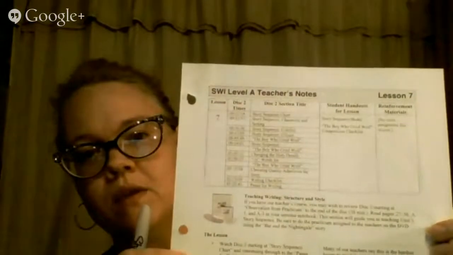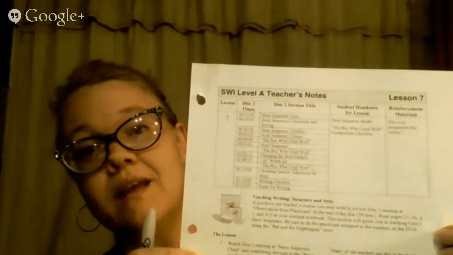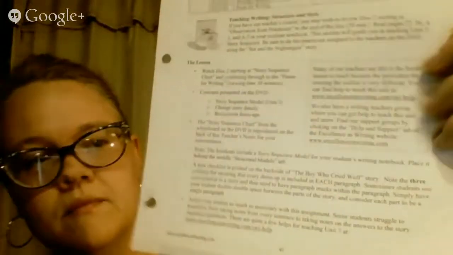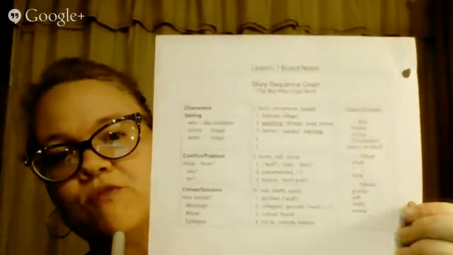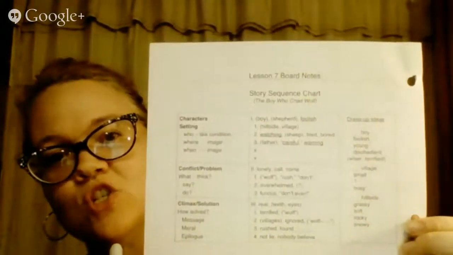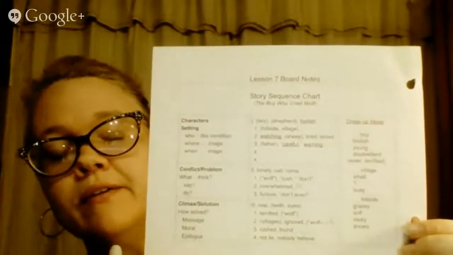Okay, here we are. We are going to tackle our story sequence unit for IEW. I will be using information from Student Intensive A, and the pages that we're working with are the teacher's notes with Lesson 7, found on page 47. The back side is really the key piece, and that is page 48, the story sequence chart. We'll be going over that together.